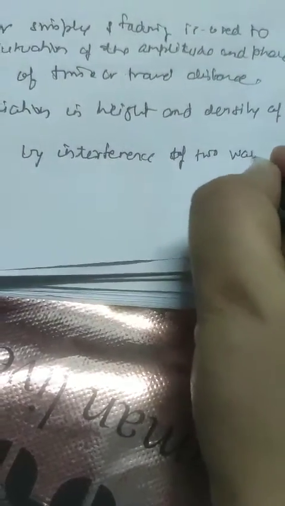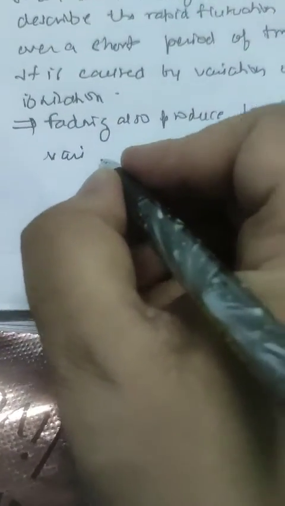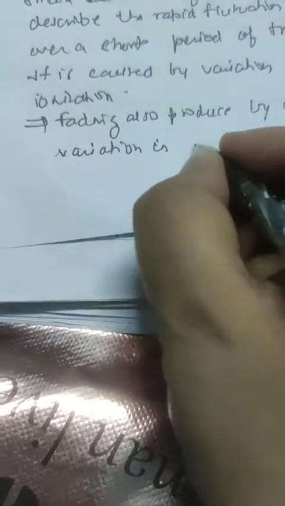So actually what happens, the fading also is produced by interference of two waves, with variation in a few dB.